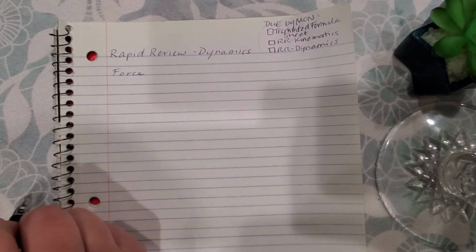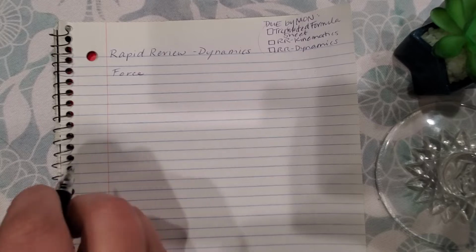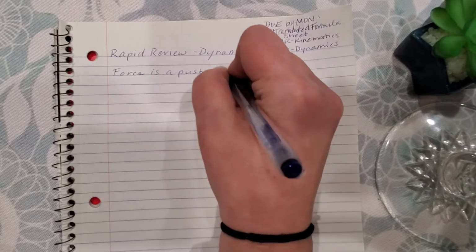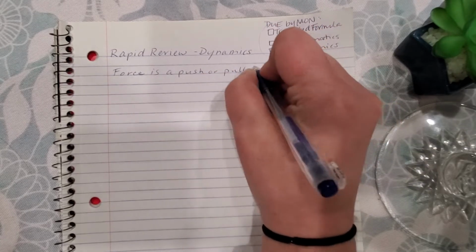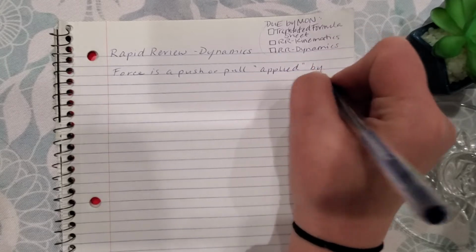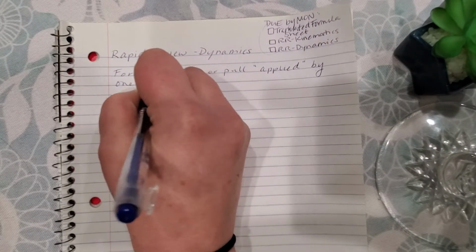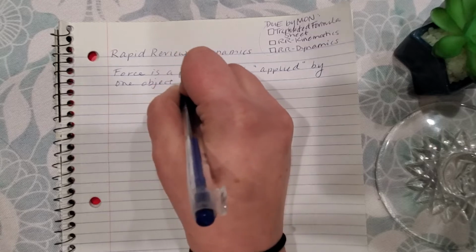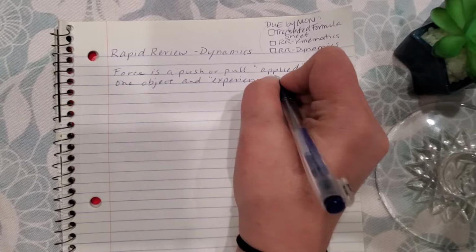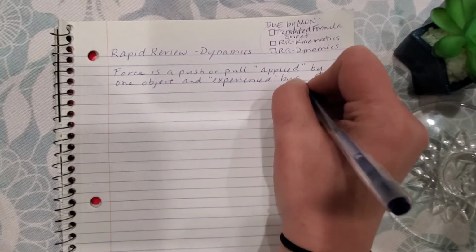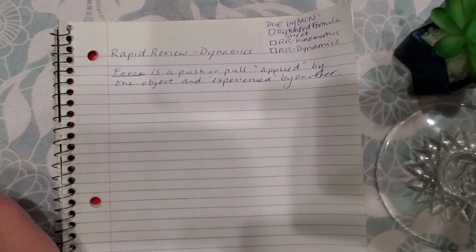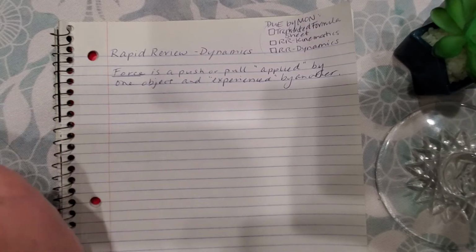A force, and I think you know the next words we're going to write, is a push or pull. We say it is applied by one object and experienced by another. That's just any force, any push or pull.